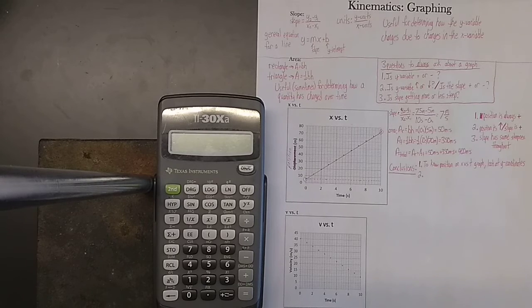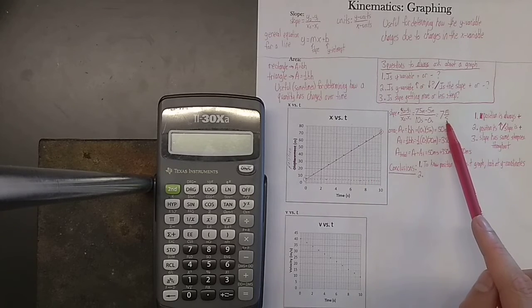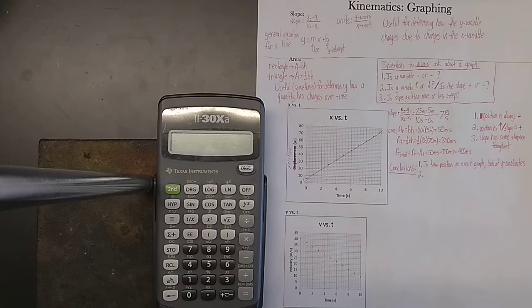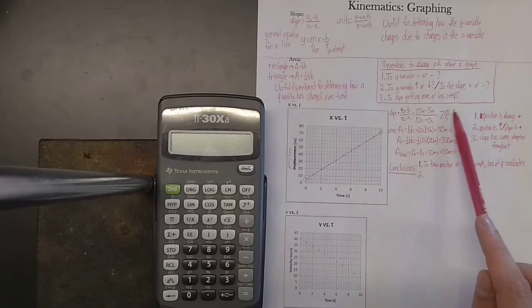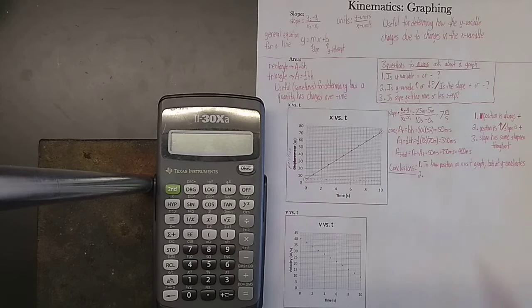Number 2. This is one of the first big revelations of the course, and it's one of my favorite things to teach. We said that the y variable, the position, is increasing, and that the slope is positive. Well, we actually calculated the slope up here. It was 7 meters per second. And anytime you see meters per second, those are the units for velocity.